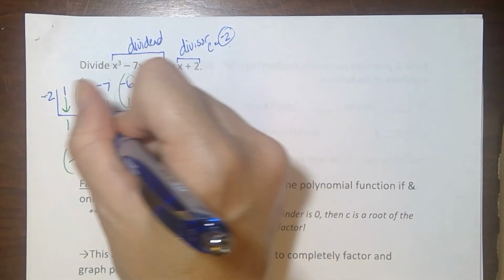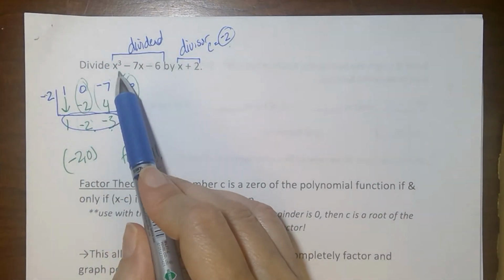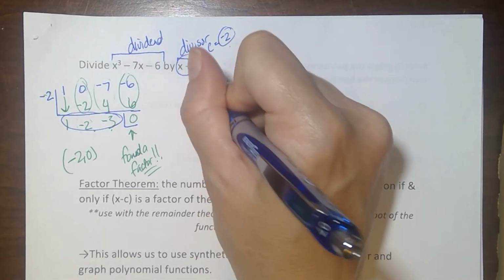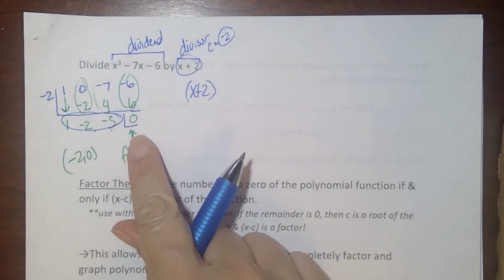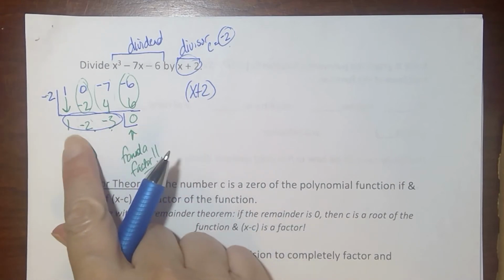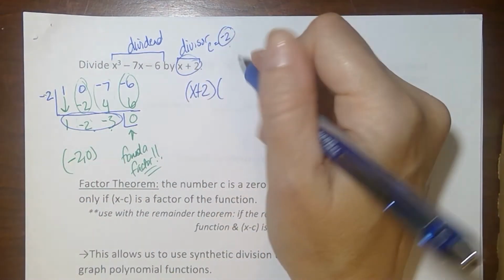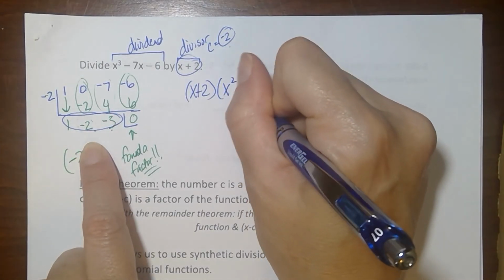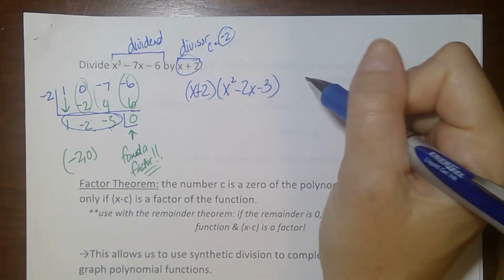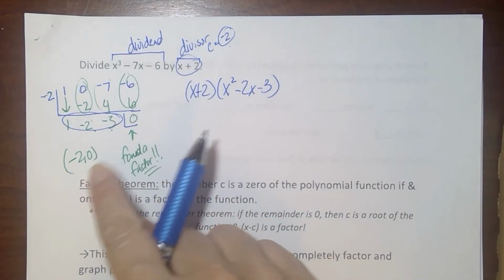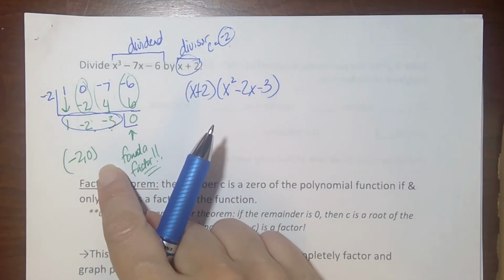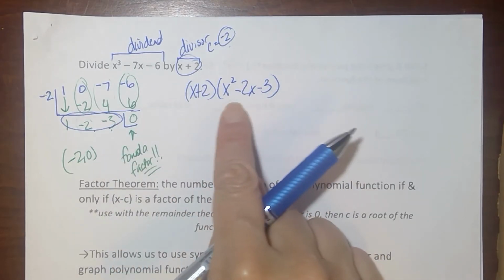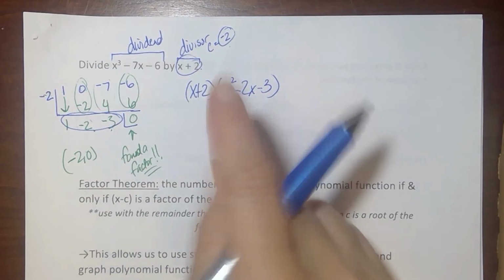All right. Let's interpret our quotient. I started with a third degree, so this is squared. So we have this factor, x plus 2. We know it's a factor because I have a remainder of 0. And then I have the quotient, x squared, 1 degree less than my original polynomial, minus 2x minus 3. Well, since I know this is a factor because the remainder was 0, so it's going to show up on my x-axis when I graph it, this is quadratic. I can finish factoring this polynomial.